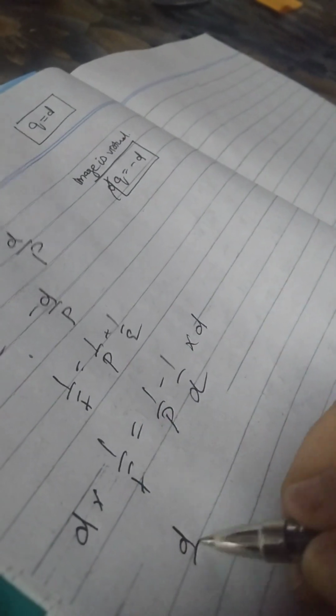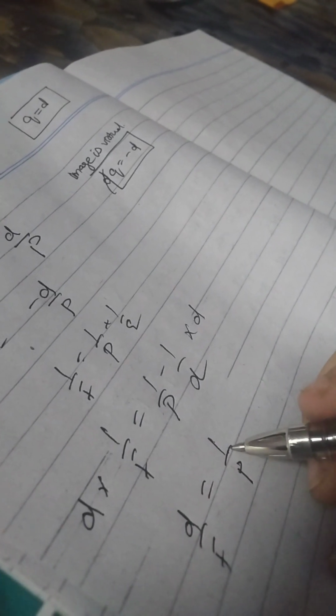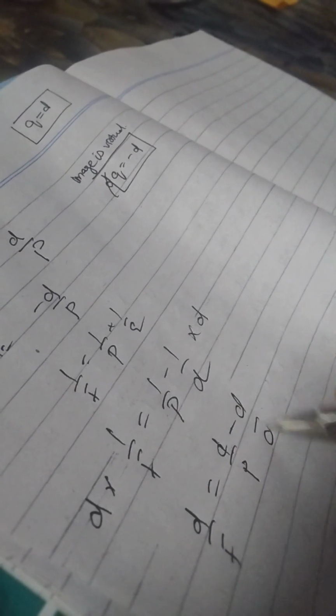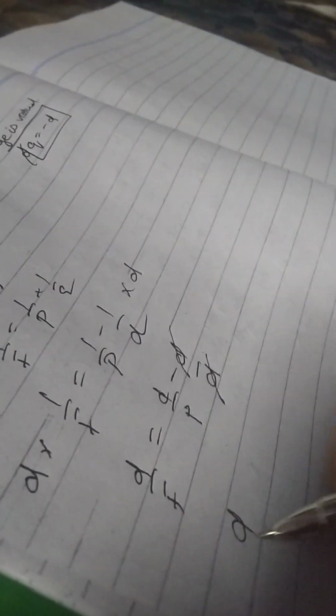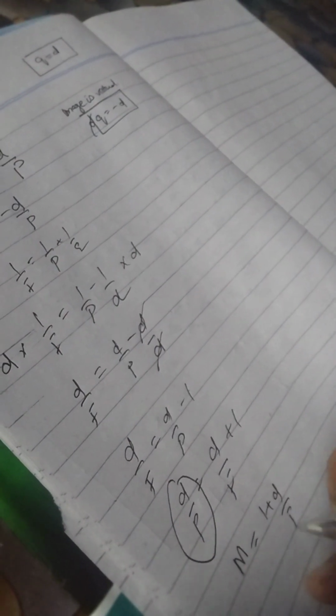Now it will be D upon F is equal to D upon P minus D upon D. Now they will get cancelled, and it will be D upon F is equal to D upon P minus 1. So now minus 1 will go to that side, and it will become D upon P is equal to D upon F plus 1. We know that D upon P is equal to the magnification. So now magnification is basically equal to 1 plus D upon F.